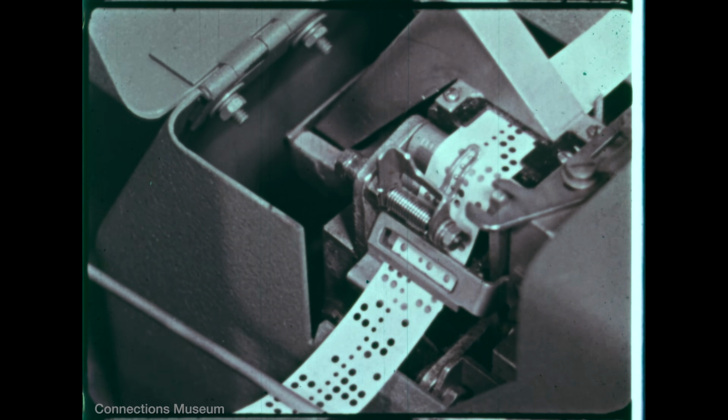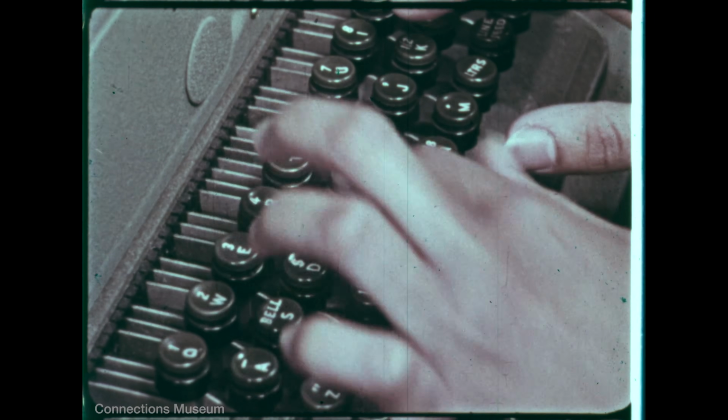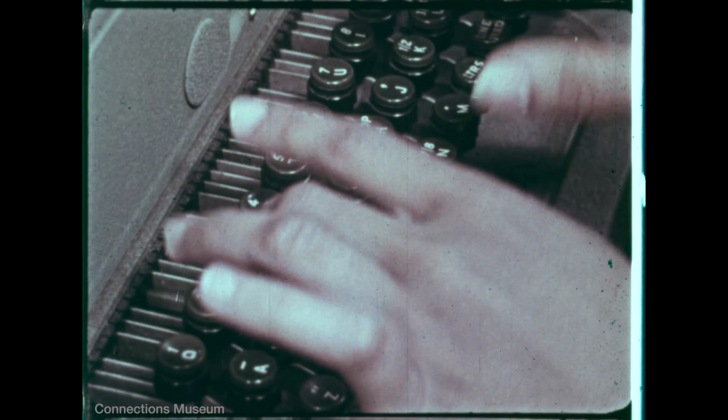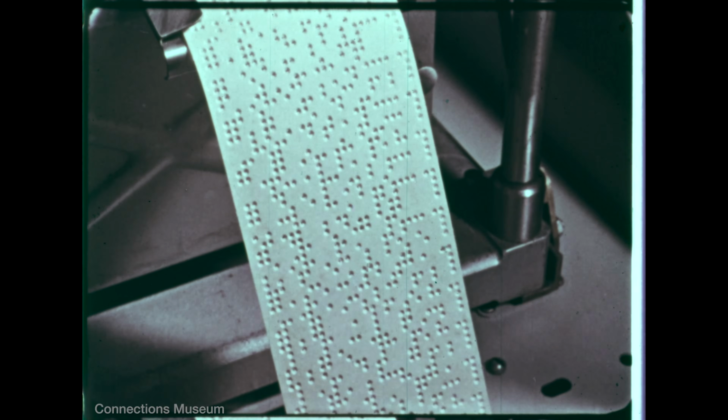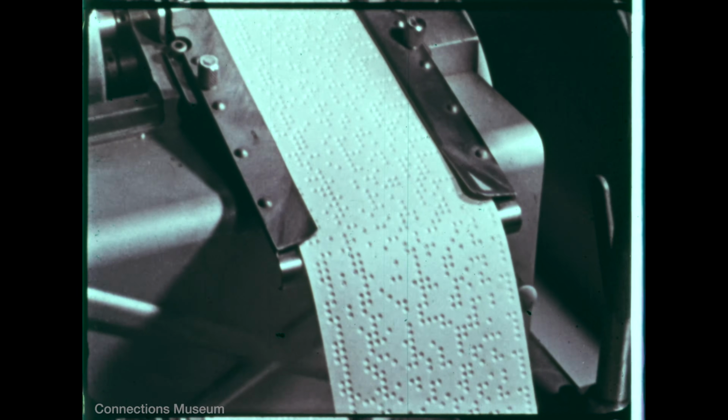In the teletype machine, a tape with only 5 hole positions is used. One binary word, representing a letter or numeral, is written onto the tape every time a key is pressed. And still another punch tape makes a mechanical record of telephone calls for accounting purposes.